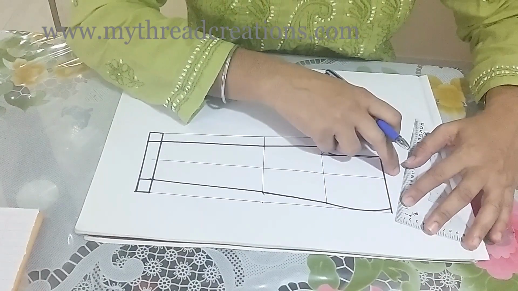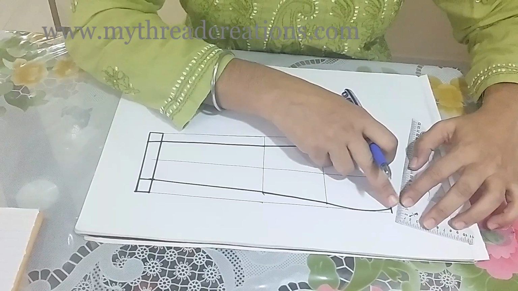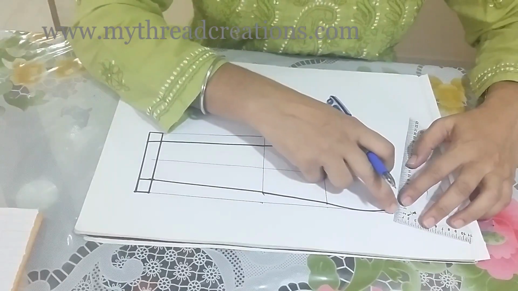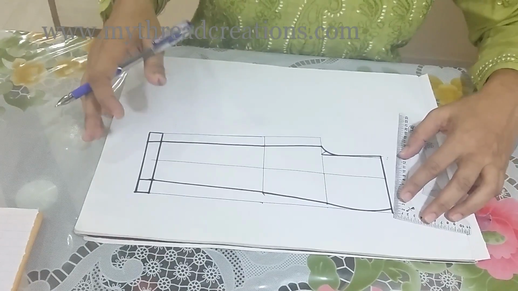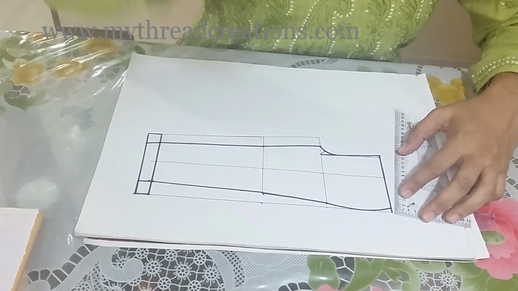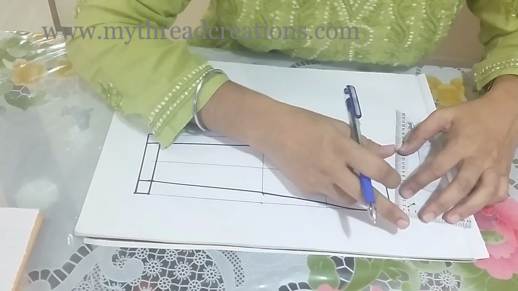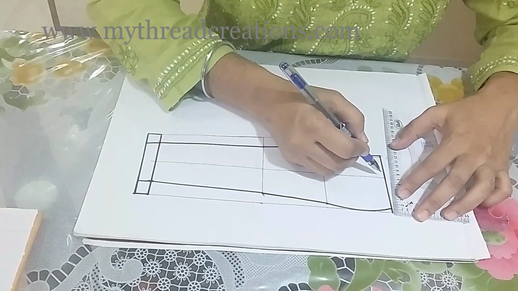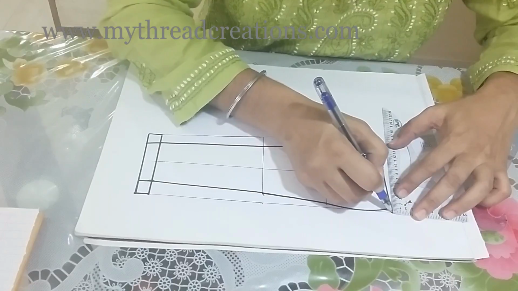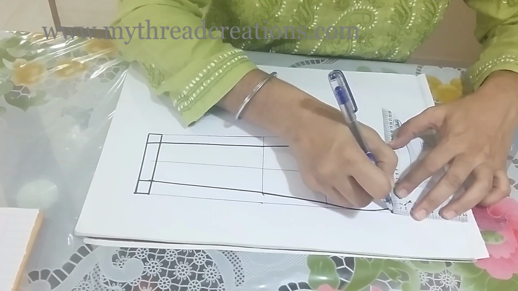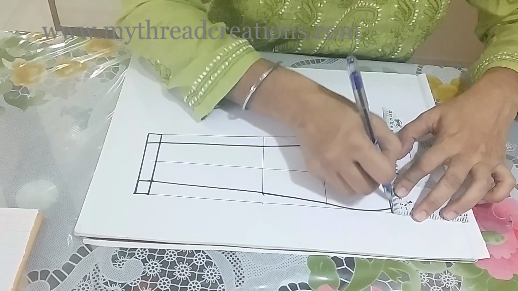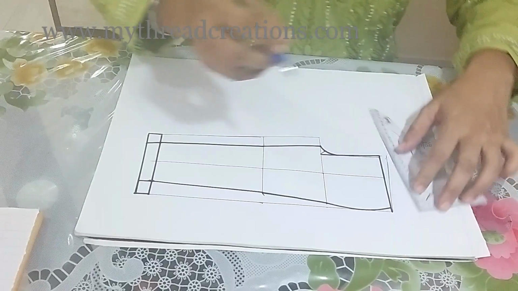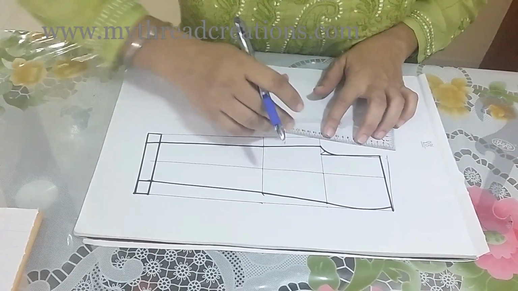and now from this line you will take waist round divided by 4 plus 2 inches and plus half inch more. So suppose it was coming to 11 inches, then you have to take 11.5 inches. A little bit more, and draw a slant line like this. This line will be joining the crotch of our front part.